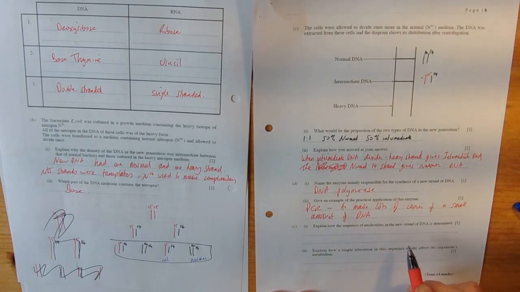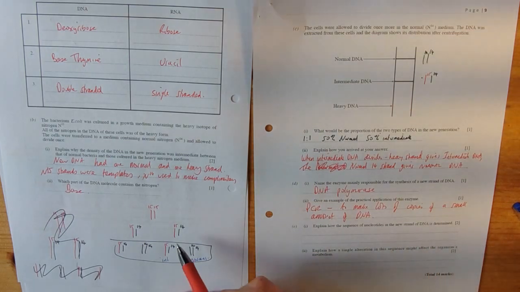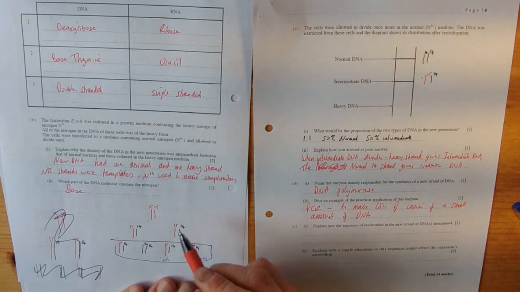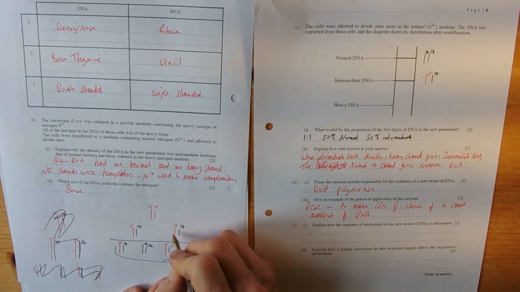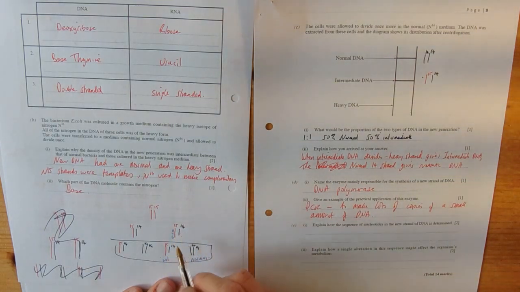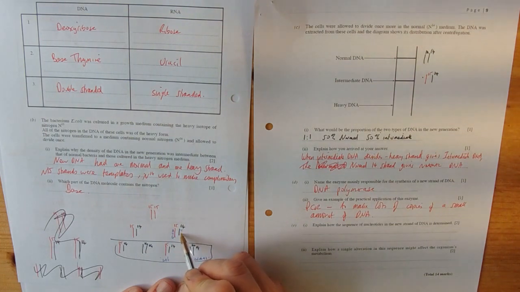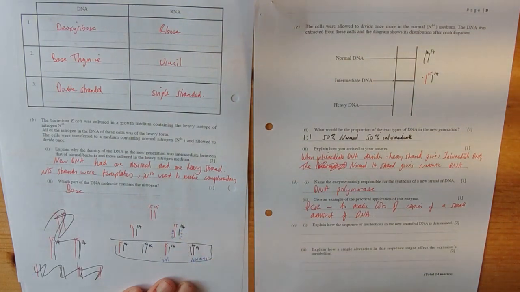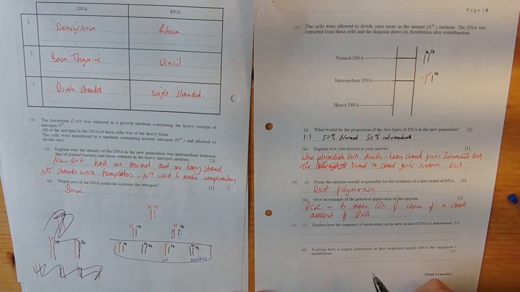Explain how the sequence of nucleotides on the new strand of DNA is determined. Well, if we've got A's, T's, and G's down there, well, what are the rules for putting the new bases on? Well, that would have to be a T, that would have to be an A, and that would have to be a C. So that's just what you're trying to explain there.